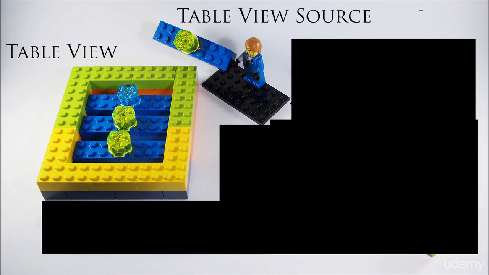So what is a table view and what is a table view source? Well, I've explained them really simply here using Lego. Over on the left-hand side, we have our table view sitting on a screen of our app inside our phone. Now, the table view contains a bunch of cells, which are these blue blocks going across here. A table view source is simply a class that hands these cells into the table view. The table view source also keeps count of all of the cells that are there and keeps track of each one.